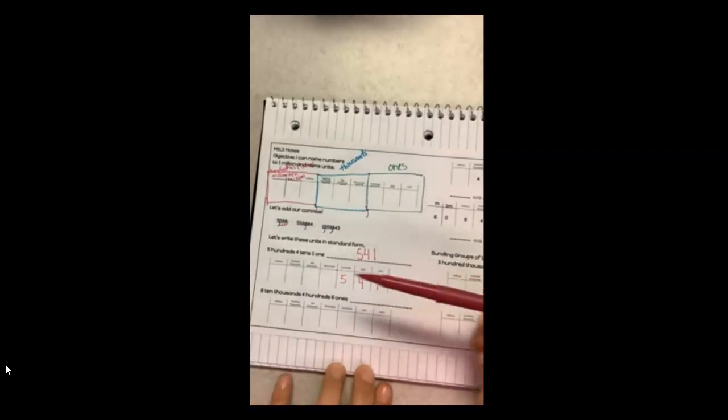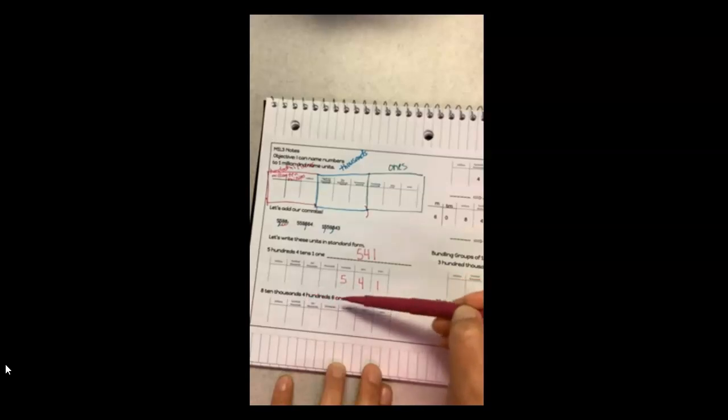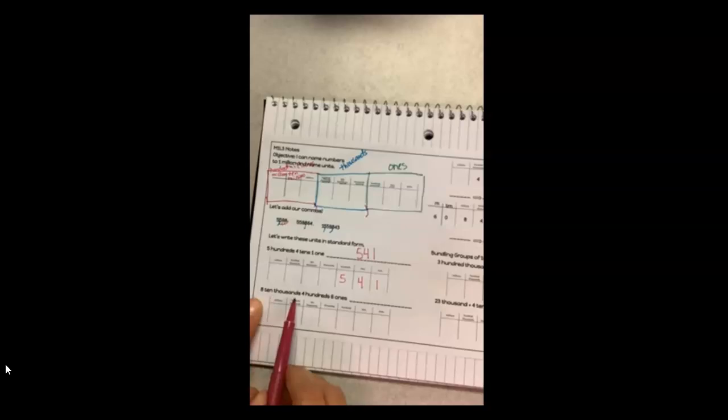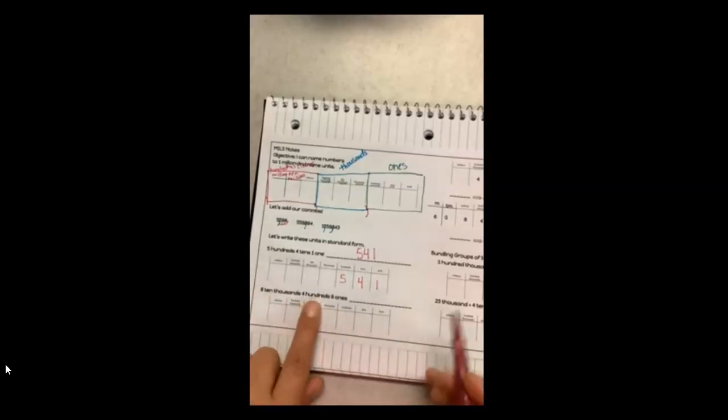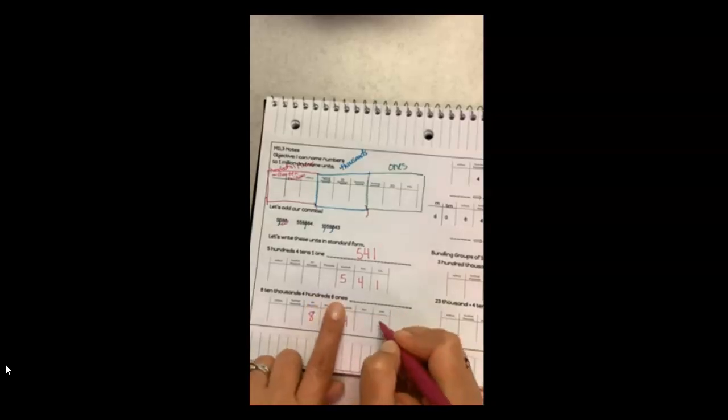Let's do the next one. Okay, my next one is 8 ten thousands, 4 hundreds, 6 ones. So this one says 8 ten thousands. So I need to go to the ten thousands: ones, tens, hundreds, thousands, ten thousands. I'm going to put an 8 there. This says 400, so I'm going to go to hundreds: ones, tens, hundreds. I'm going to put a 4 there. And this says ones. Whoops, I need to put a 6 there.